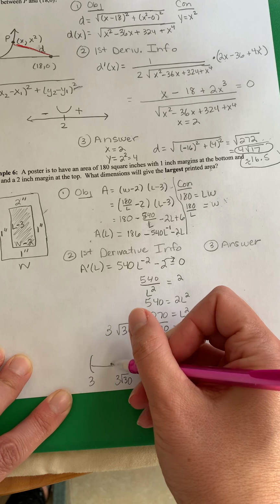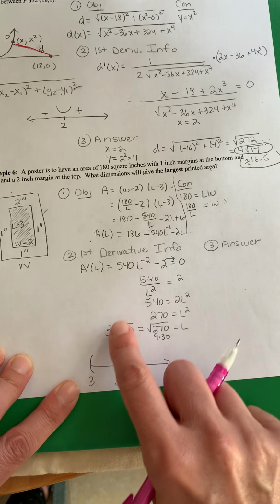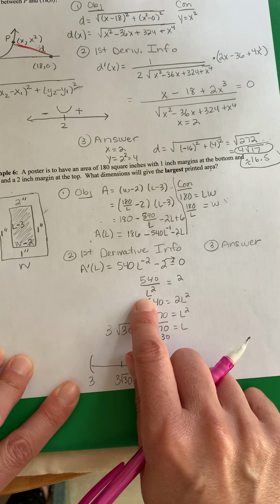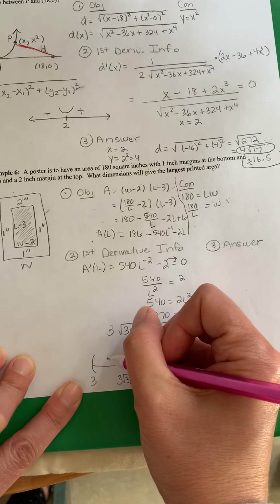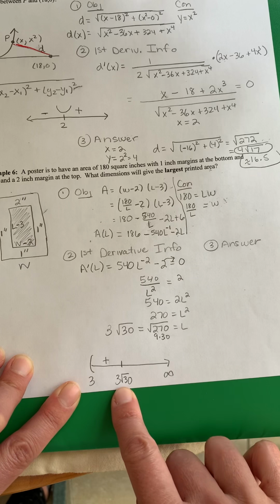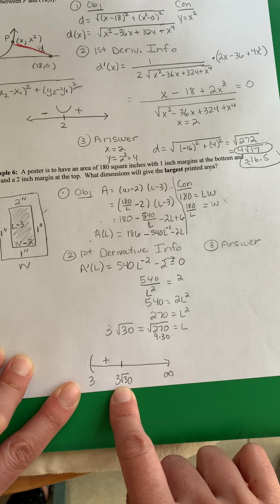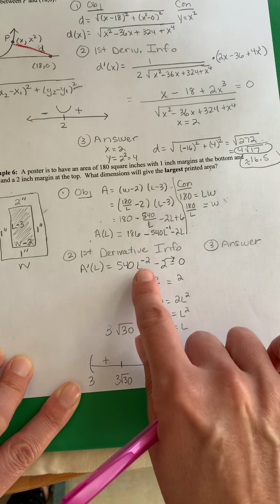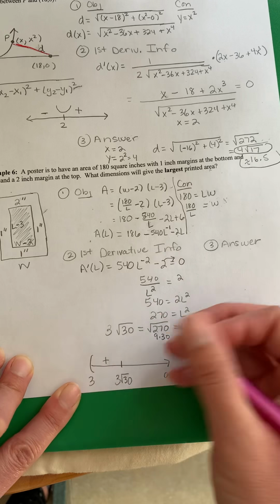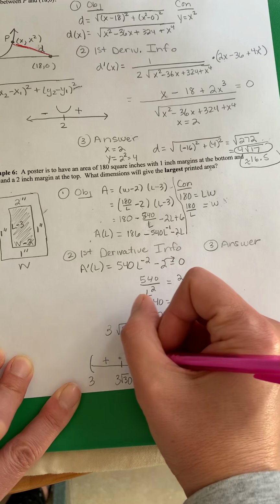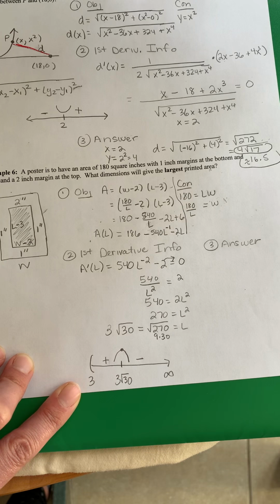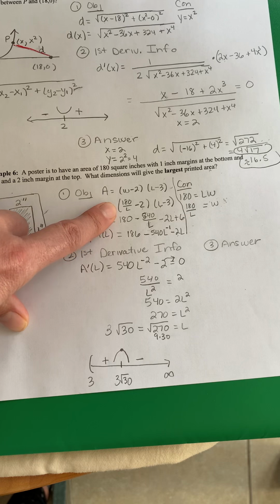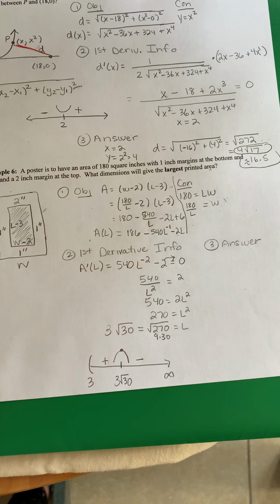Okay, so we're going to look at a number like 4 in our first derivative test. So if we plug in a number like 4, what we end up getting is a positive. Okay, and then if we go on the other side of 3 square root of 30 and we test a number, we're going to end up getting a negative. Okay, so increase and then decrease, that is going to tell us we're going to have a maximum, and because of the nature of this function, it ends up being an absolute maximum for us.